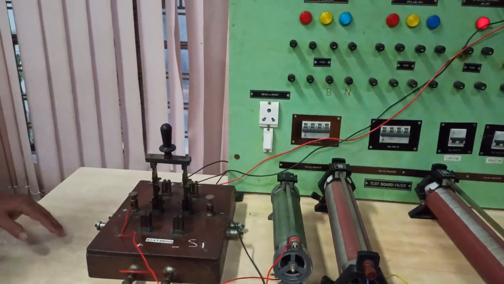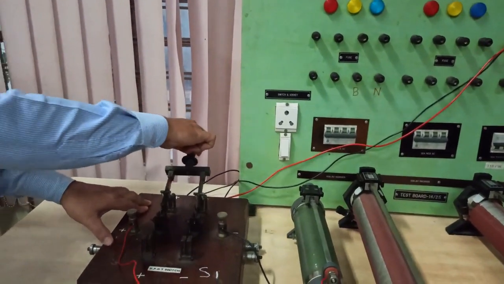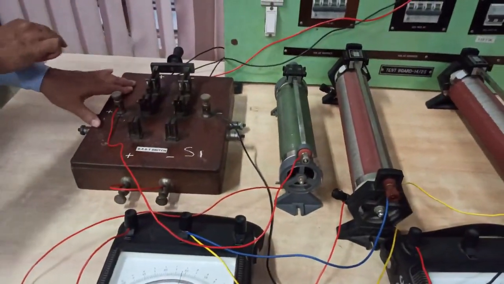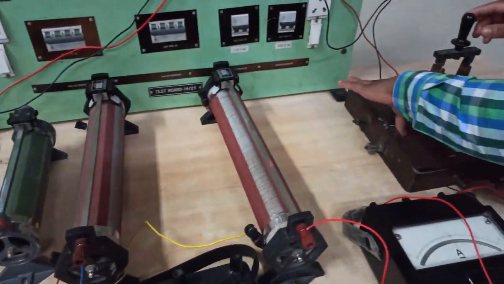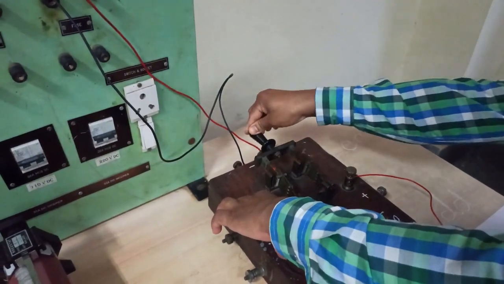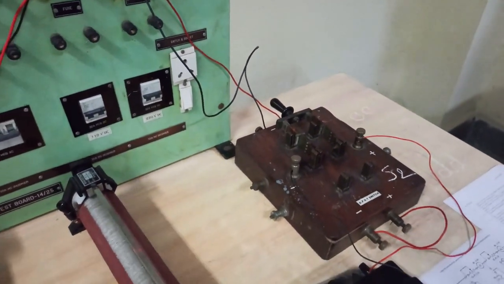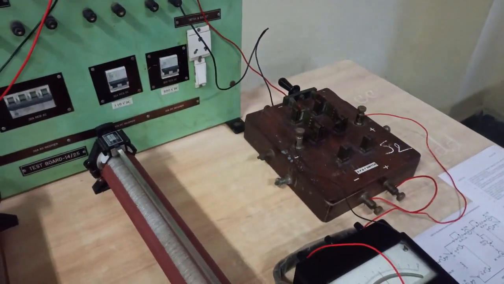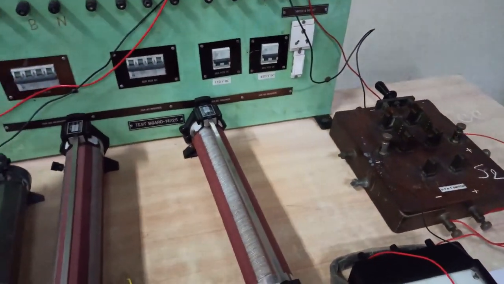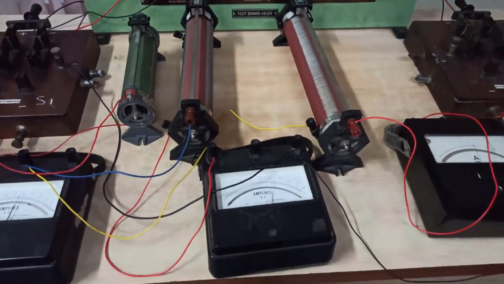So, now we are closing the switch S1 and we are connecting it to the AA side, and we will do the same thing with the switch S2 and we will connect it to the CC side. So, as you can see, now both of them are connected and both the power supplies, 220 volt and 110 volt, are now active and they are connected to our main circuit.